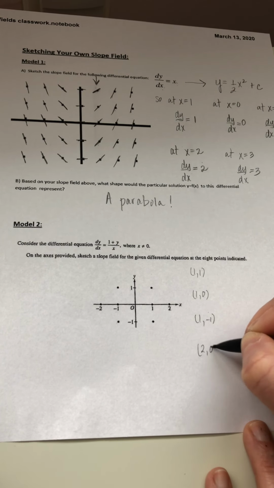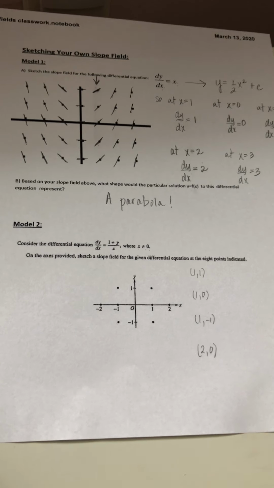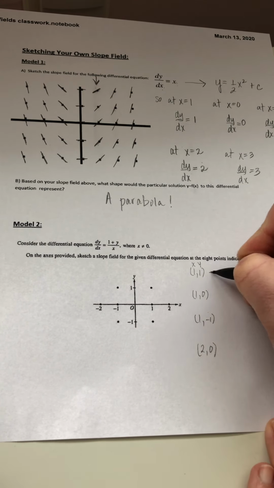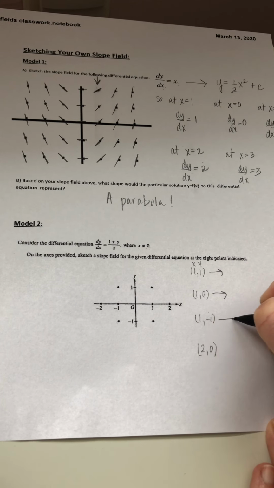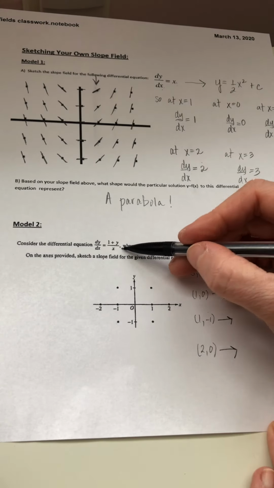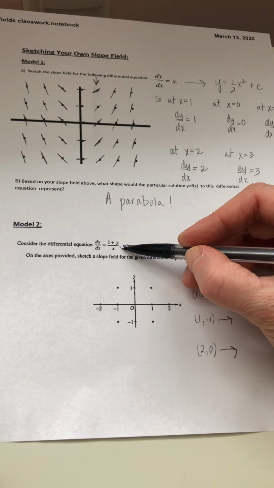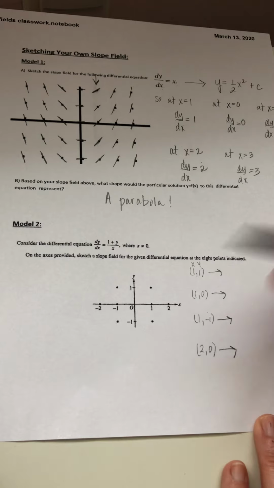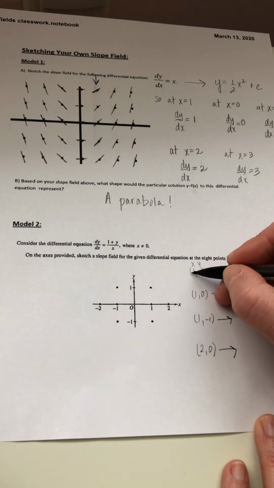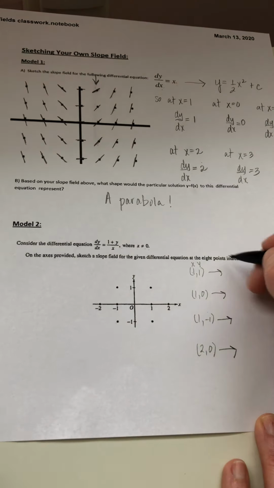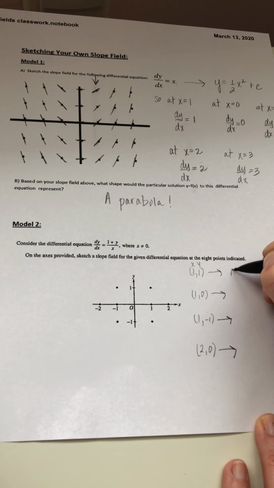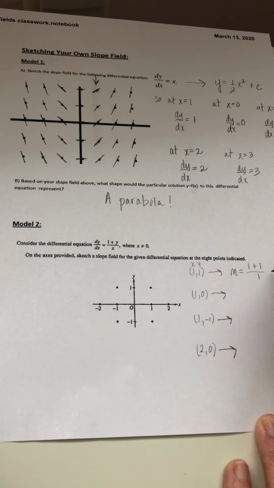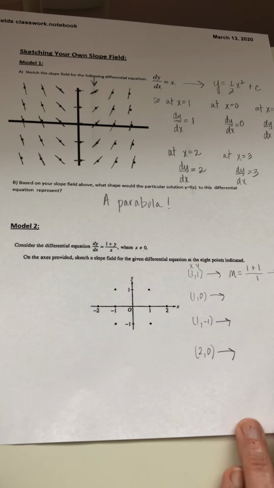So on the right side, I've listed all of the coordinates of the points. And keep in mind, these are all of your x, y values. And you're going to be substituting in these x and y values into the provided derivative formula, the slope of your tangent line formula. So for instance, for the point 1, 1, my y is 1, my x is 1. So looking at the formula here, I'm going to do slope equals (1 plus 1) over 1, which gives me a final slope of 2.